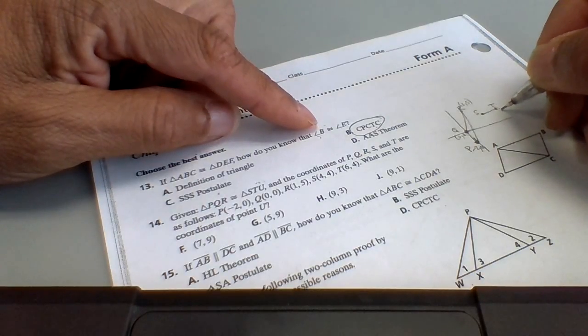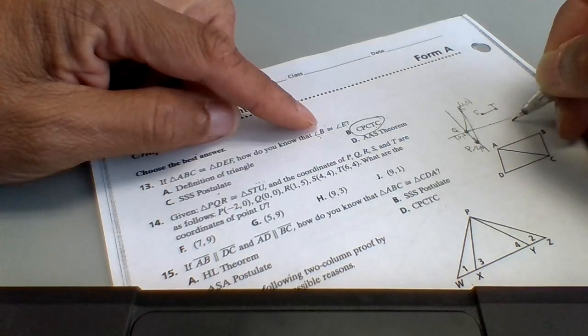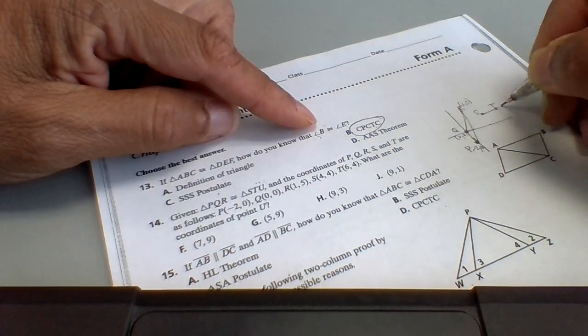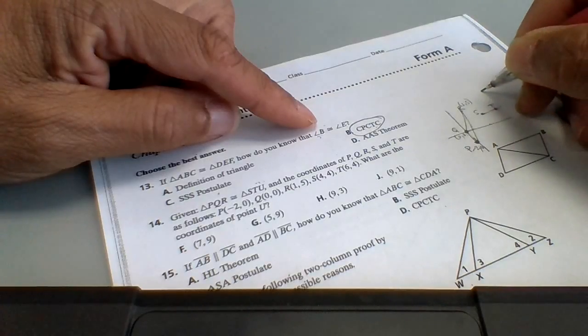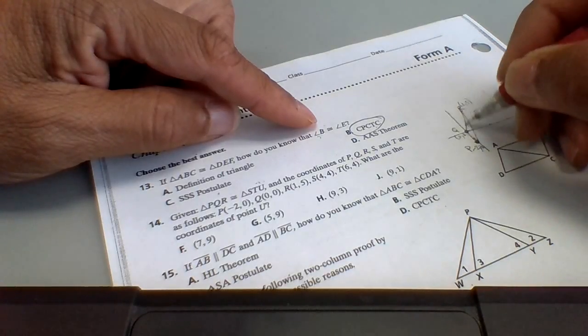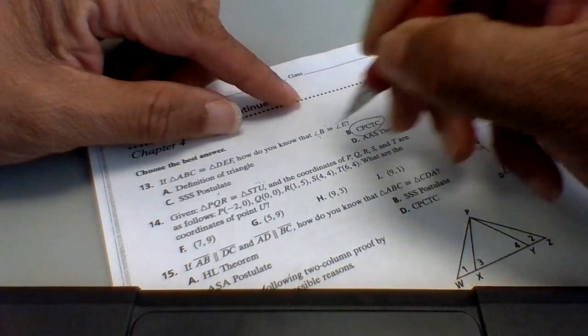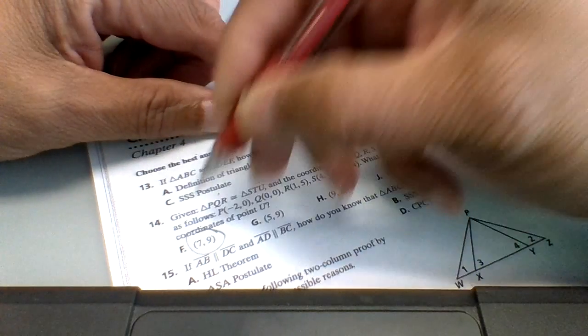And then if I went down, it's going to be at negative 1. But on this one, if I go 1 to the right, that would be at 7. And then if I go up 5, because this difference is 5, then I would be at 9. So this is at 7, 9.